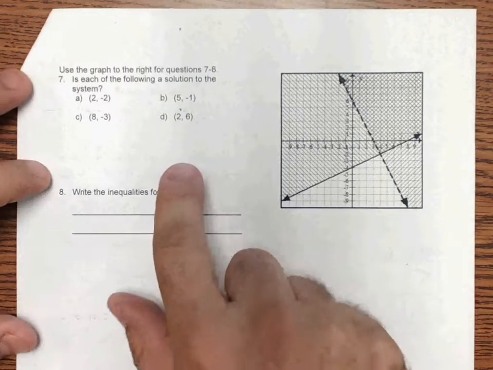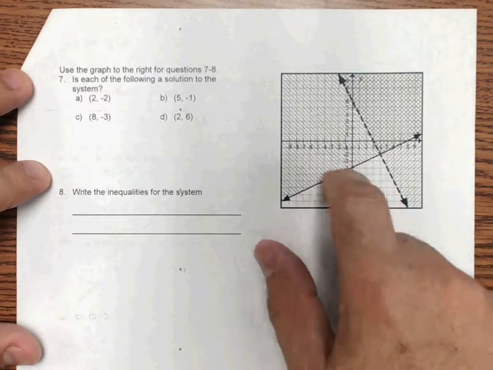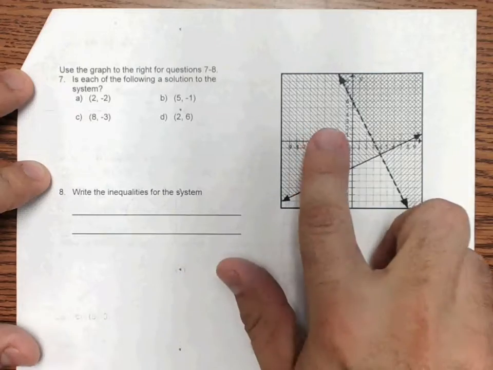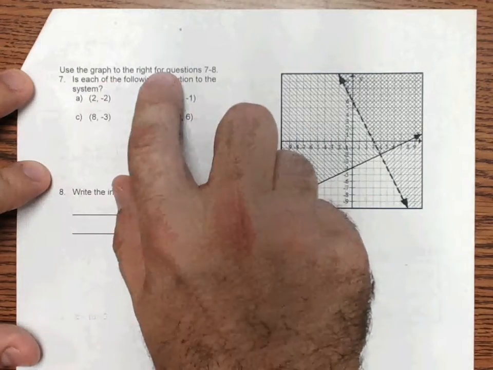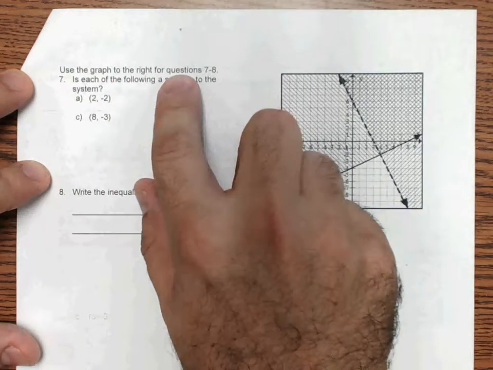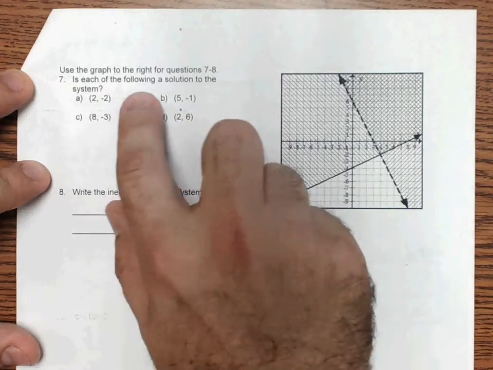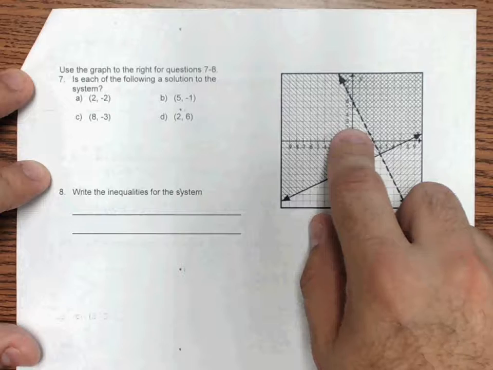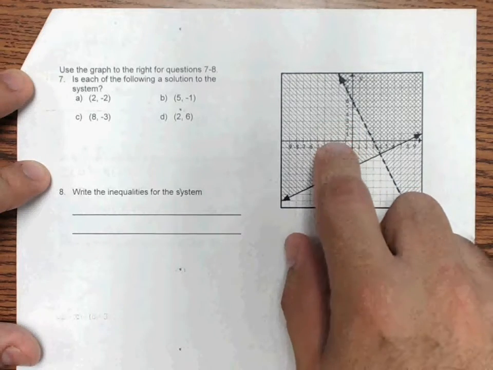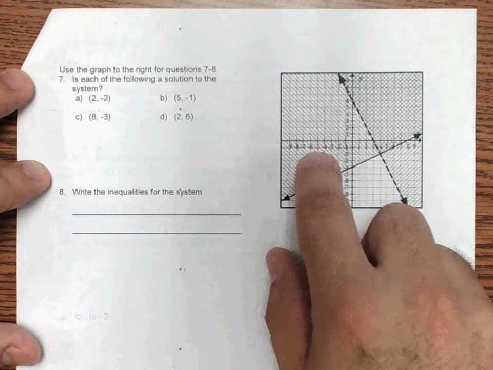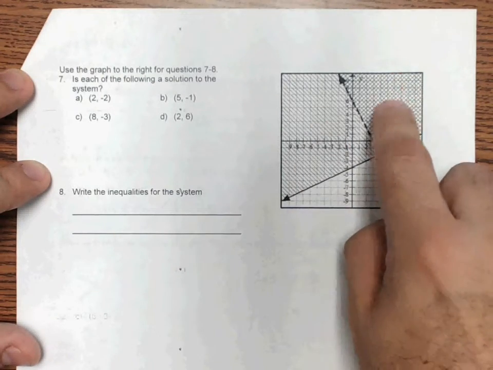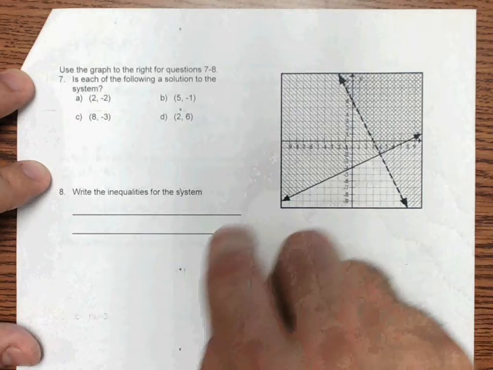All right, this is a problem that we kind of did, but we didn't do it with a system of inequalities. We just did it with one inequality on the graph. Now remember, it says use the graph at right for question 7 and 8. Is each of the following a solution to the system? This means that you're going to put these points on the graph and then determine if they are a solution to the system, which means they have to be in the part of the graph that both lines are shading, which if you look at it is this corner up here. This is where the answers are going to be.